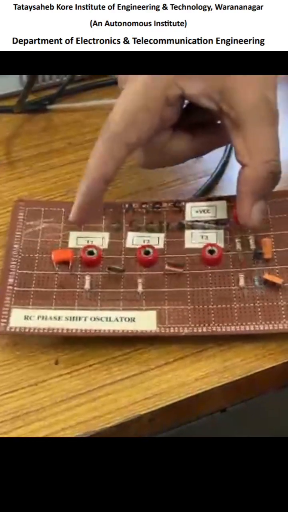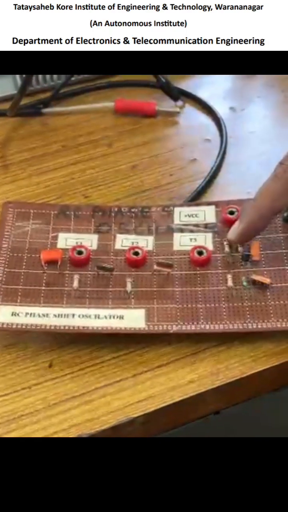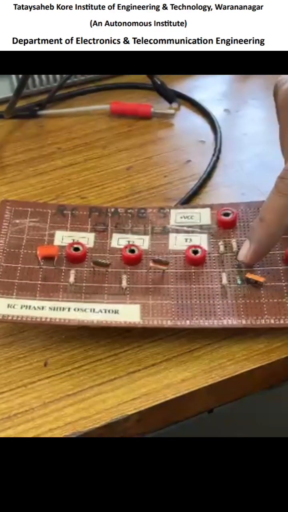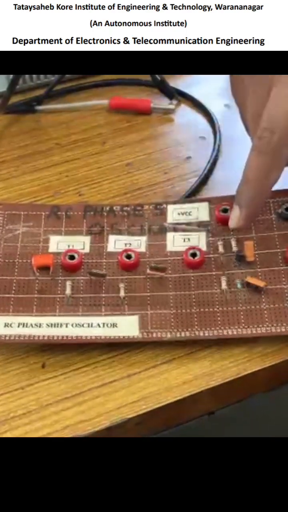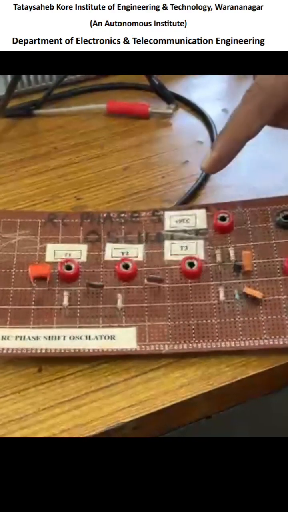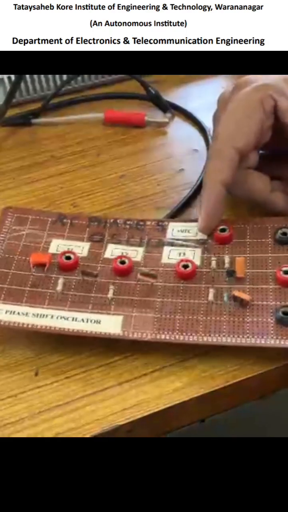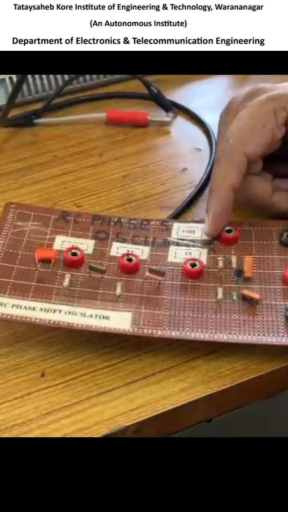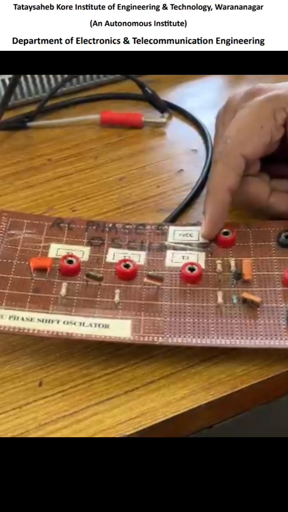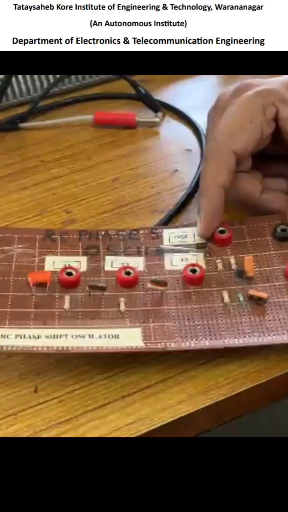This is the phase shift network, and this part is an amplifier, a simple amplifier. So with the RC phase shift network and amplifier, we take the DC power connected as an input and convert it into AC. So once again I repeat, an oscillator is a circuit which converts a DC signal to an AC signal.